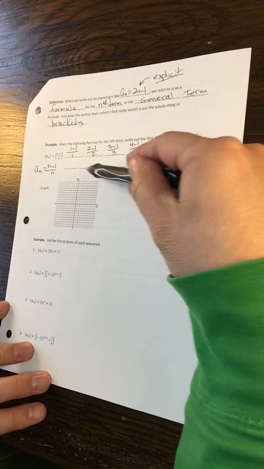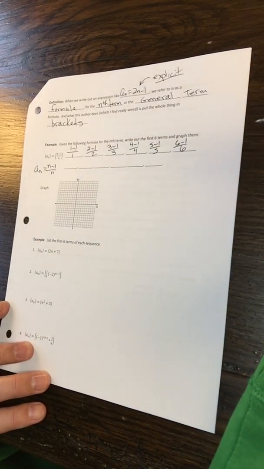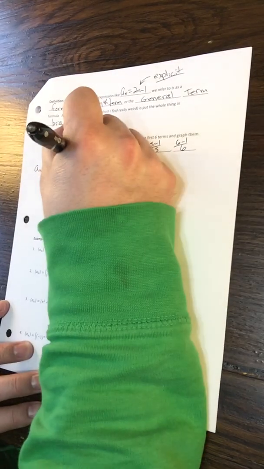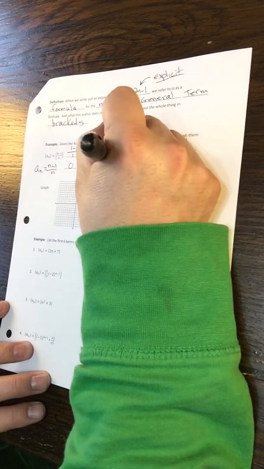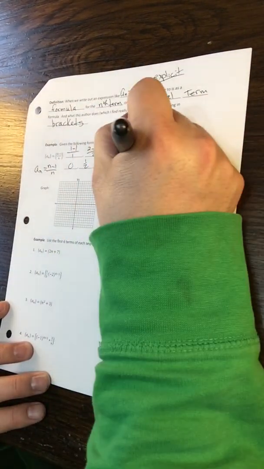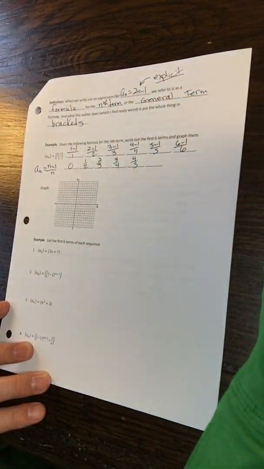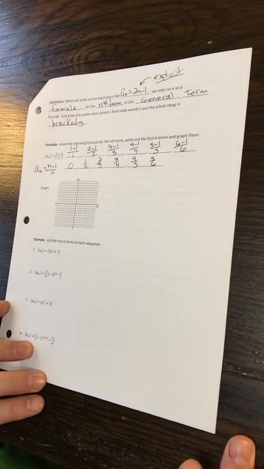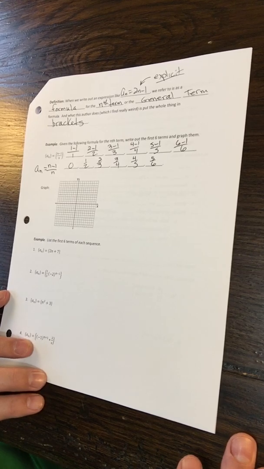Simplify those, and we get the first 6 terms of a sequence. They are 0 over 1, 1 over 2, 2 over 3, 3 over 4, 4 over 5, and 5 over 6. Probably easier to graph those if they were decimals, wouldn't you say? I'm going to take a shot at it, though.